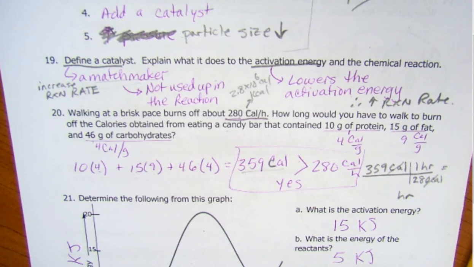Is there an airdrop on it? No. Just real quick.